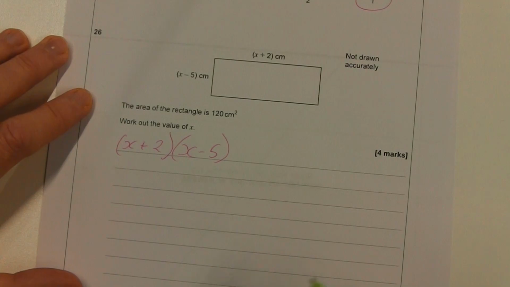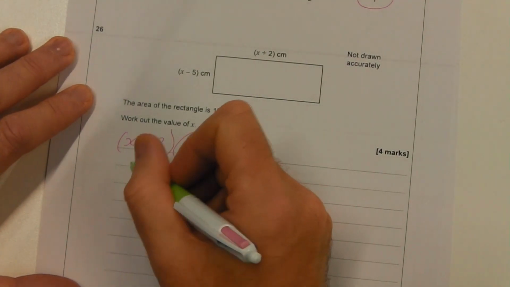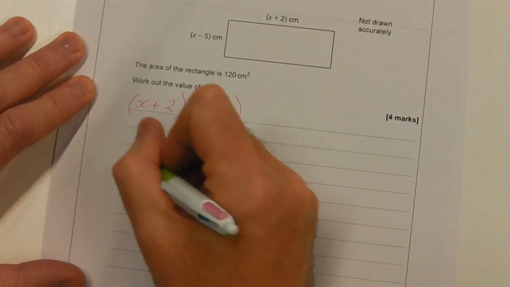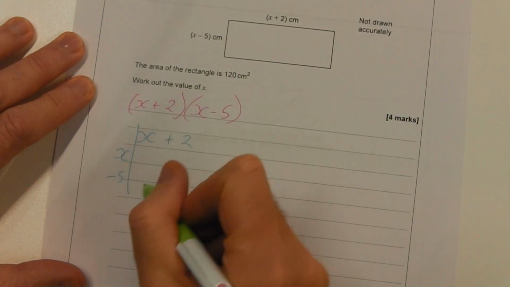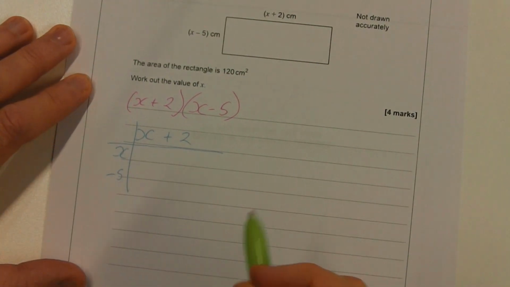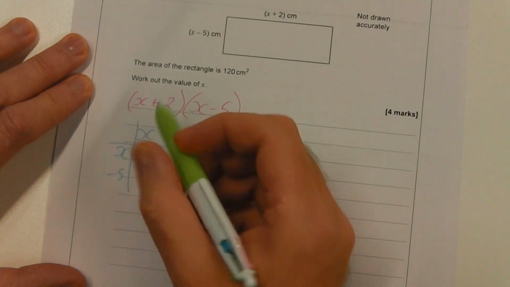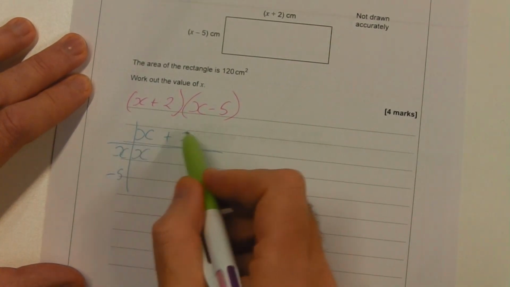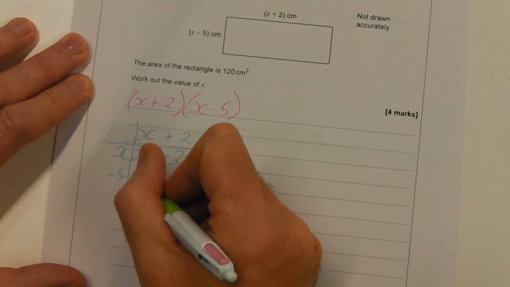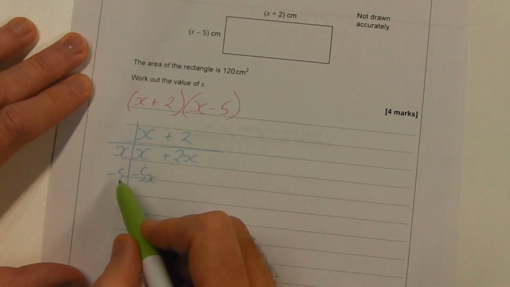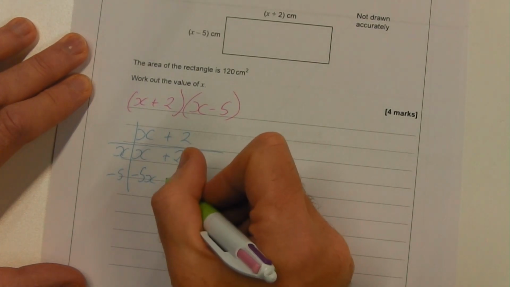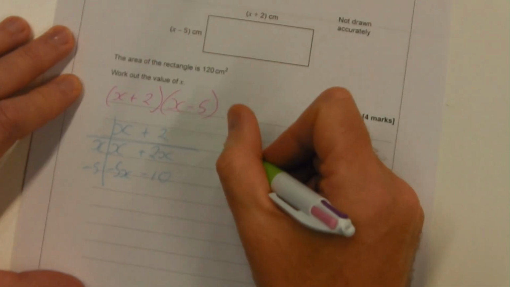I'll use the grid. I always do use the grid for this. So I've got x plus 2 on the top and x minus 5 on the side. It doesn't matter which way round you do those. So x times x gives me x squared. x times a positive 2 is plus 2x. Minus 5 times x is minus 5x. And then 5 times 2 gives us 10, and it's a negative times a positive, so it's negative 10.